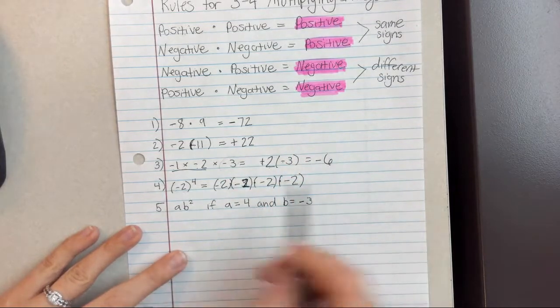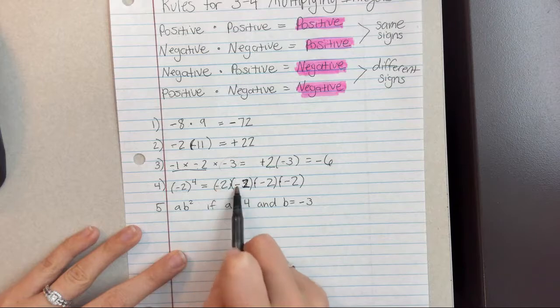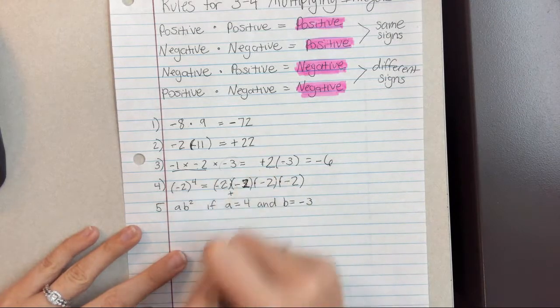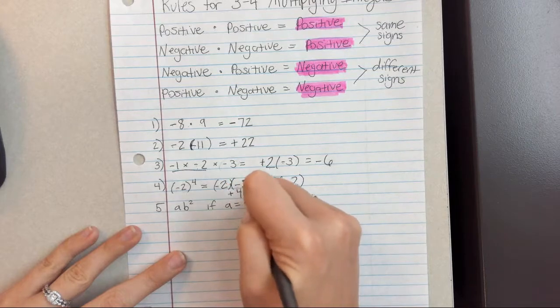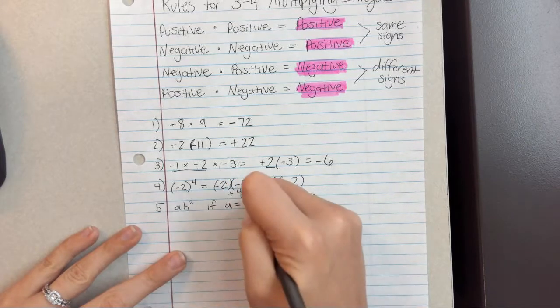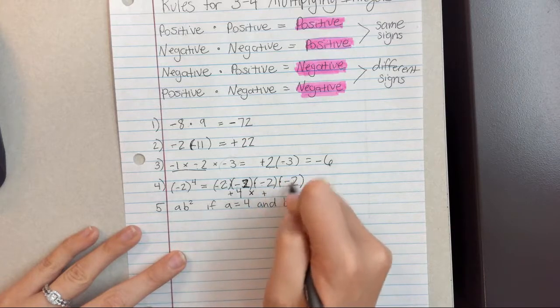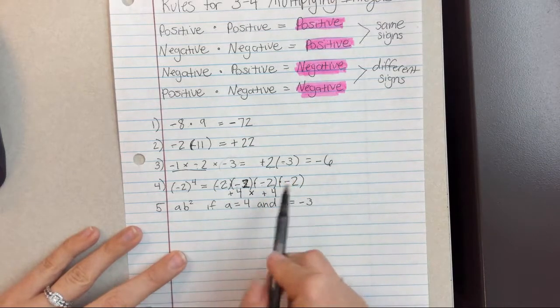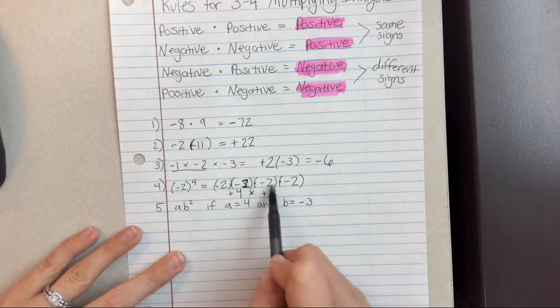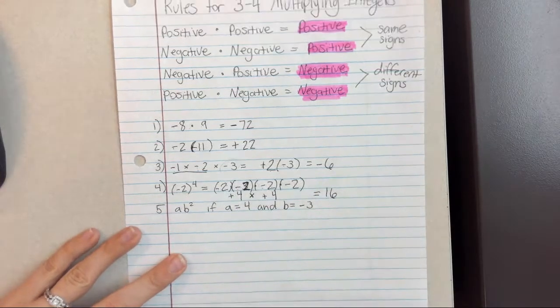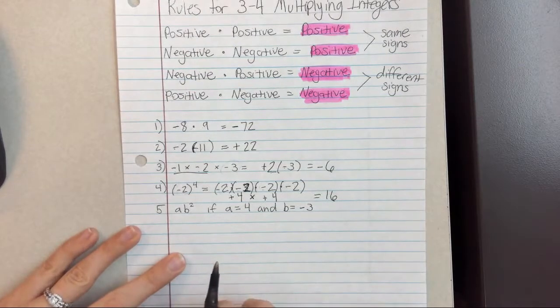And so again, we'd break it up 2 numbers at a time. A negative times a negative is a positive. 2 times 2 is 4. Then we're going to multiply it by negative times a negative is a positive. 2 times 2 is 4. And so we end up with positive 4 times positive 4. And 4 times 4 equals 16. So again, break it up into smaller parts.